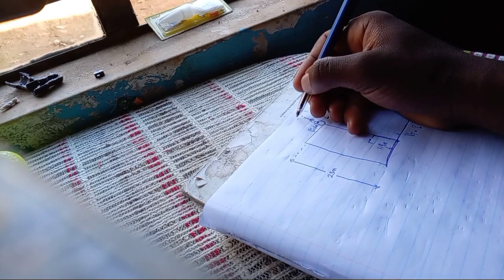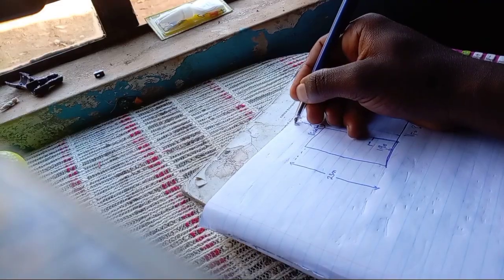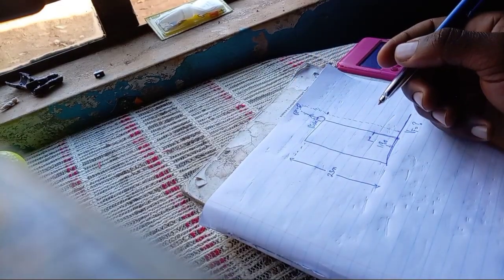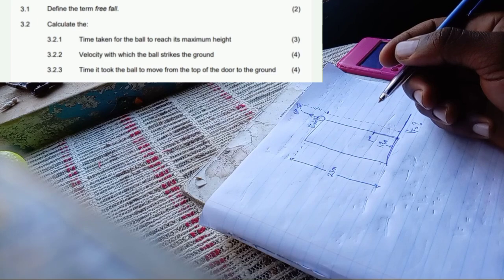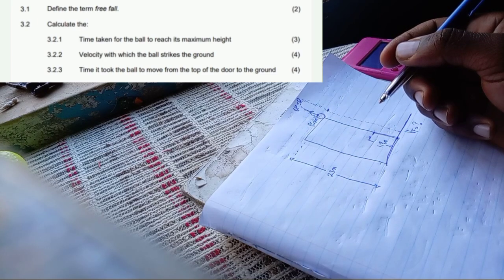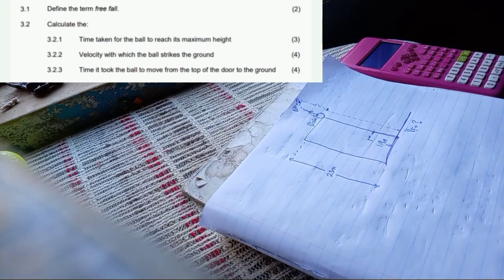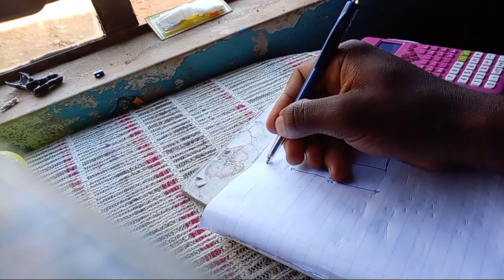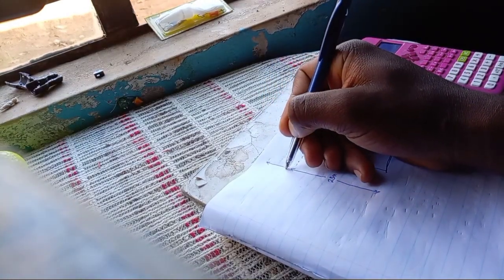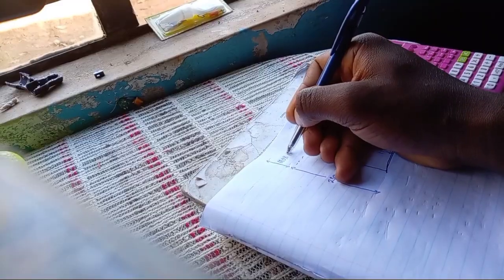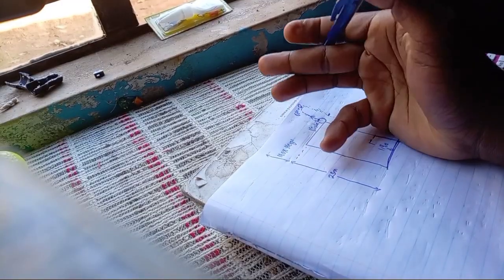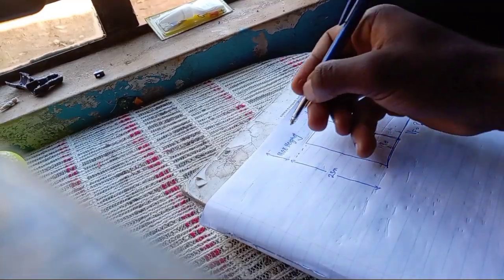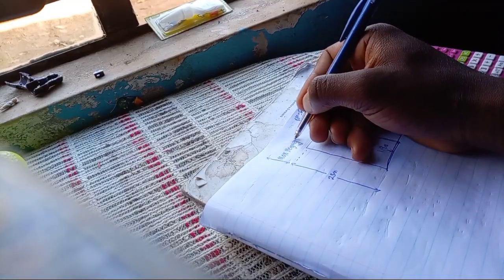But surely they give us the final velocity at the maximum height, which is 0, like I said. So the question says, calculate the time for the ball to reach the maximum height. So where is the maximum height? The maximum height is here. So this is the maximum height.